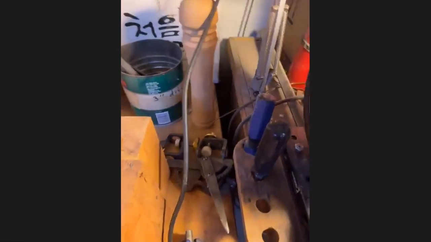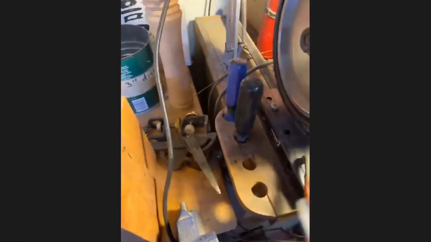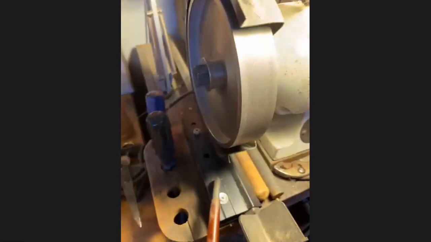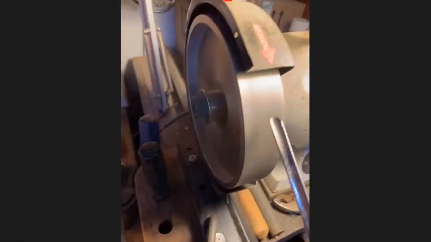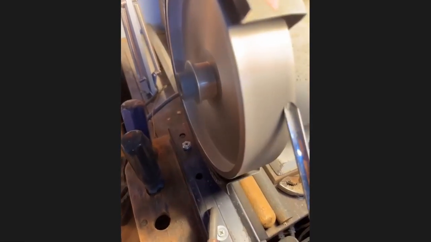So the jig was used just to shape the tool, for people who can't make a parabolic curve. They can use the jig. If you can draw a parabolic curve, then I'm going to turn this thing on and I'll show you. I'm going to do this one-handed. And you don't go quite to vertical.